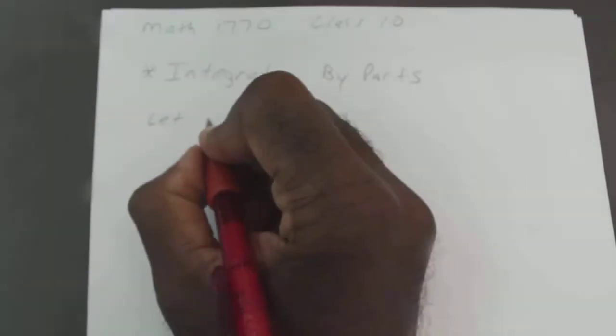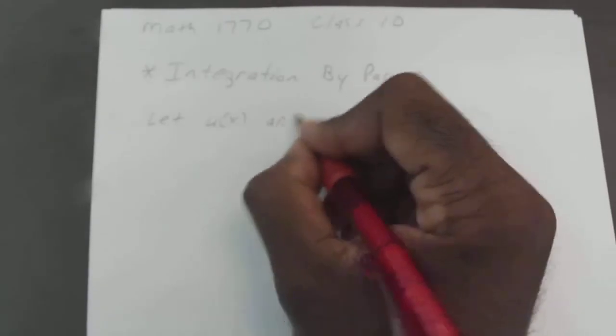Okay, so today is integration by parts. So let's say we have u of x and v of x represent two functions.